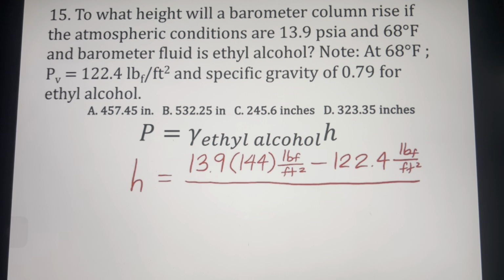We don't have our gamma directly, but we can get that by multiplying the specific gravity, which is 0.79, times the gamma of water, 62.4 pound force per cubic feet. We can cancel out all our pound force, and we can cancel out square foot.